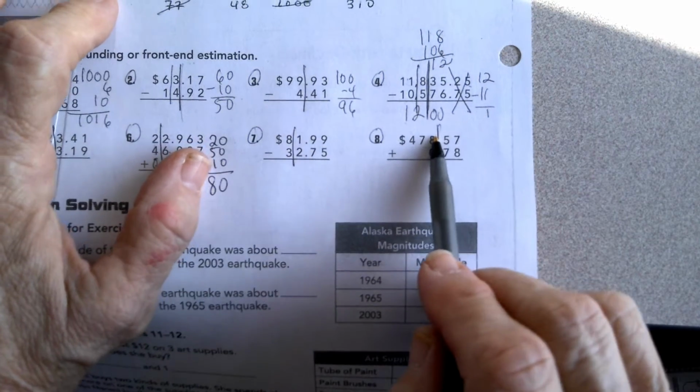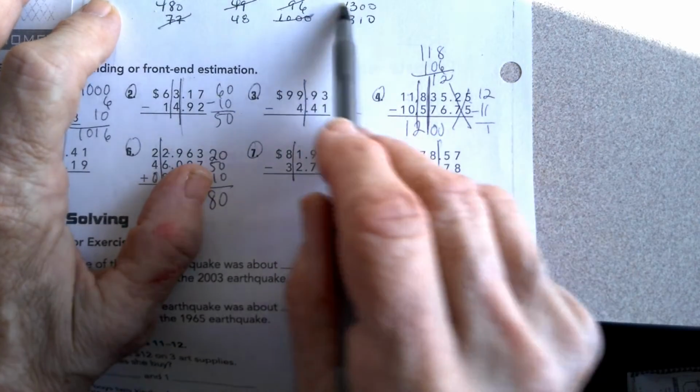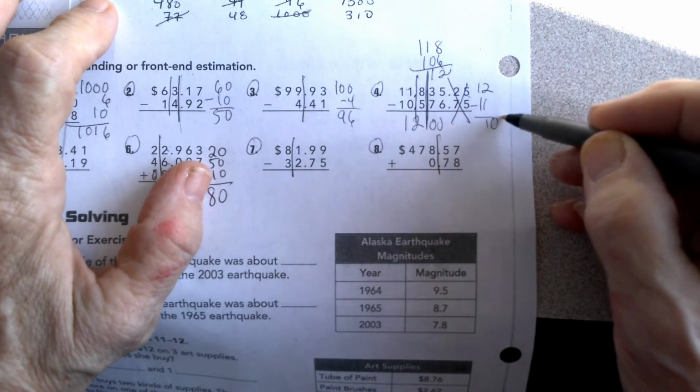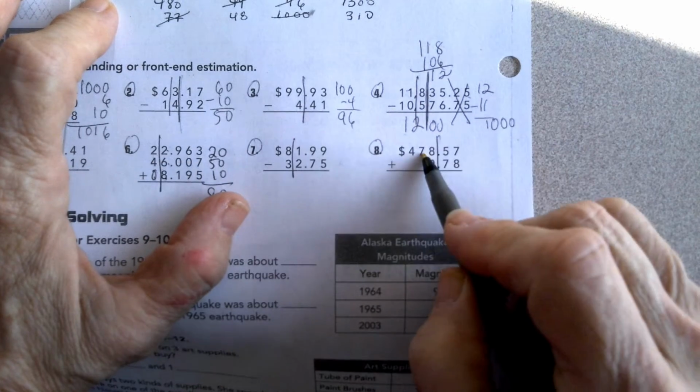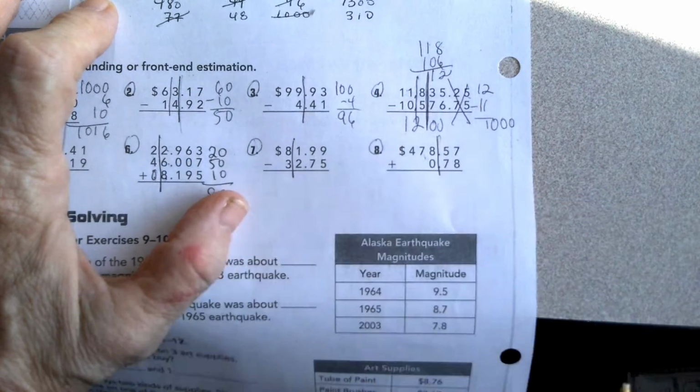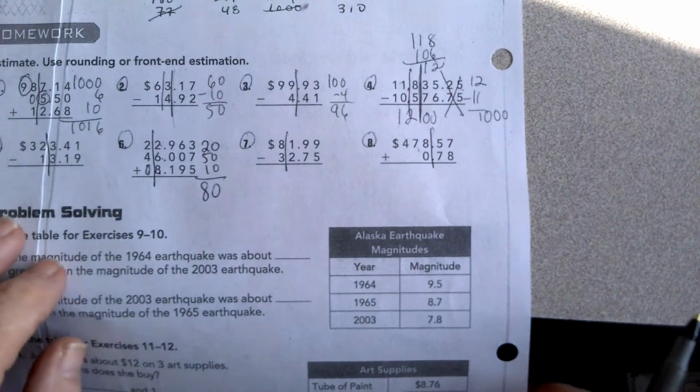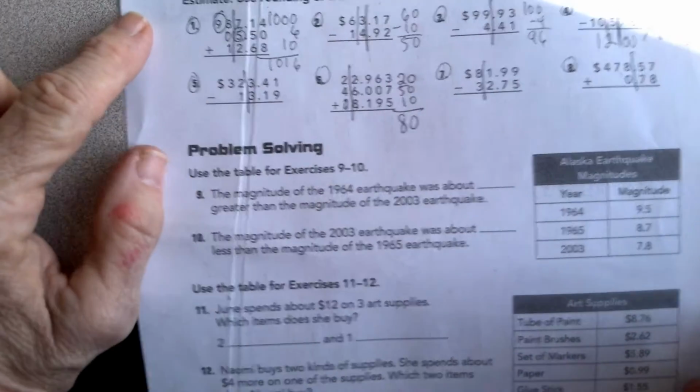So that one is closer to the 13. Originally, in our first rounding, I would have taken this, or I would have taken this. So either answer would have been okay. Then go to this one.